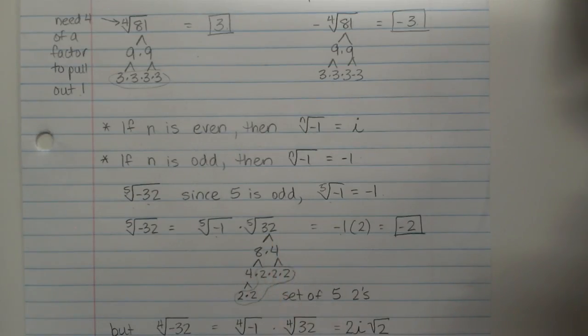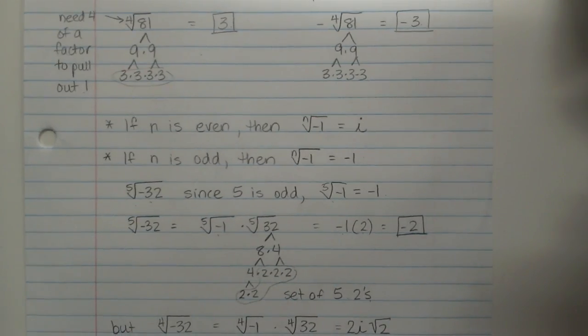And then you factor your 32. We're looking for sets of 5. So here we have a set of 5 2's, right? So I can pull one of the 2's out, and this is my answer.